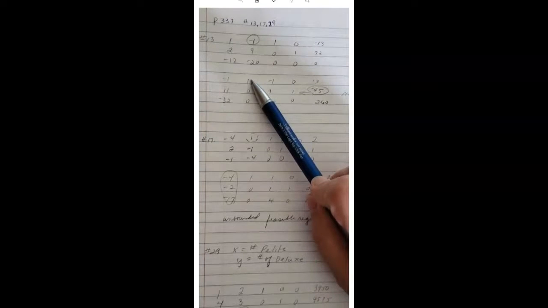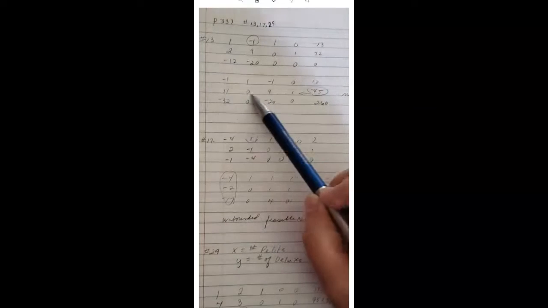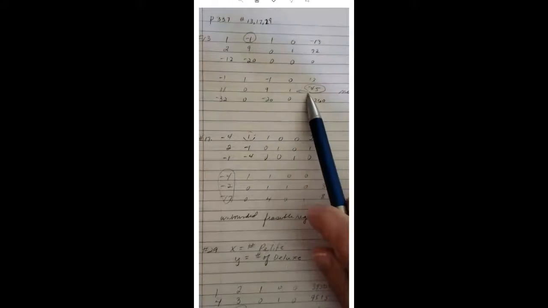Do my row reduction on my positive 1 here. And I end up with a negative 45, with no other way to get that into a positive 45 by dividing. So I'm finished with my answer because there would be no feasible region there.